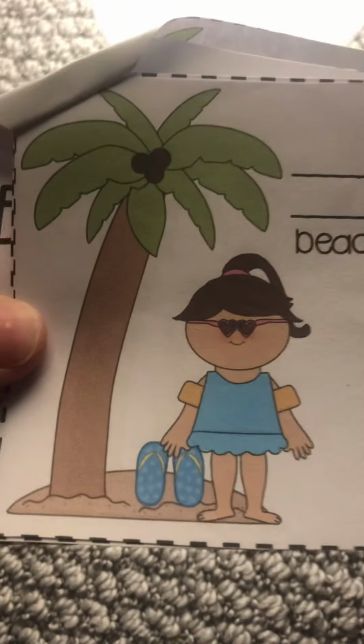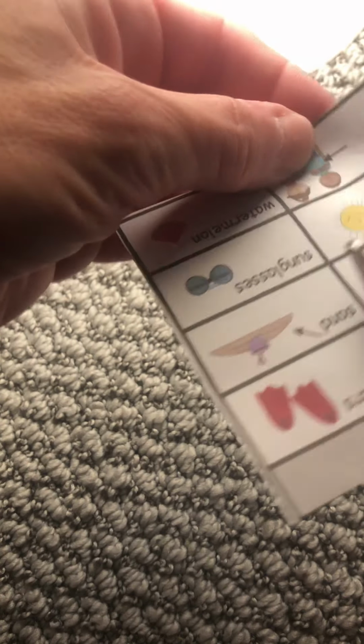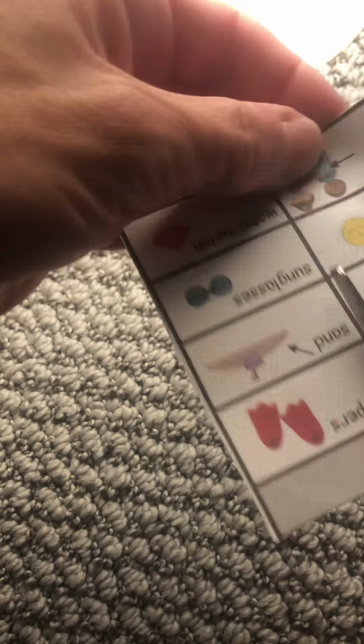See, she's got the flip-flops in her hand. So I'm going to cut out flip-flops from the word bank. And we have to make up a name. So let's think.